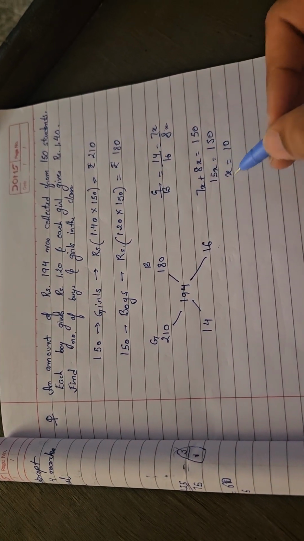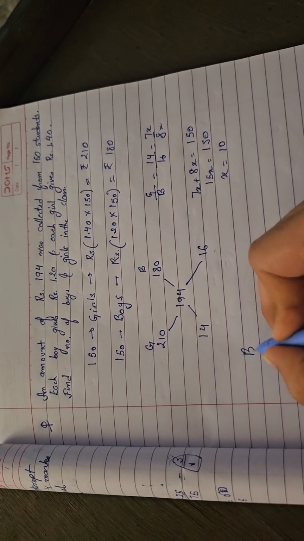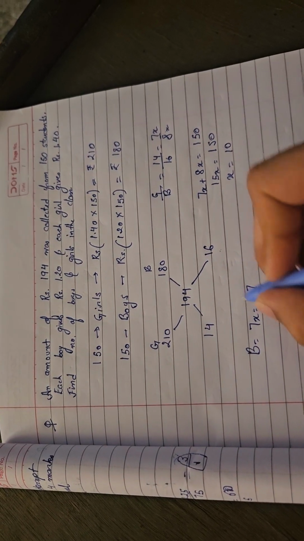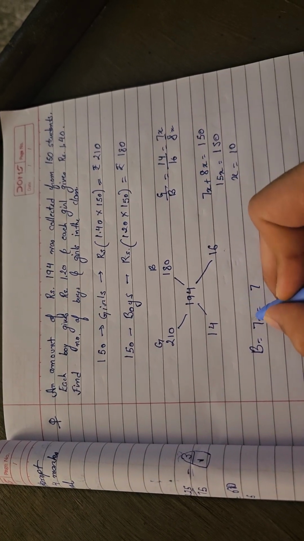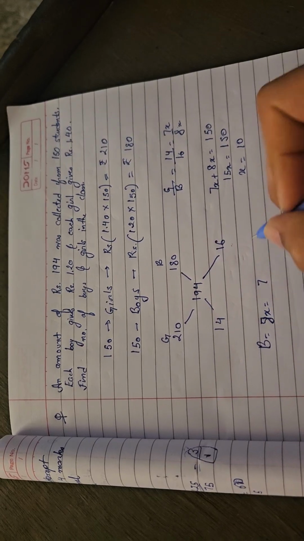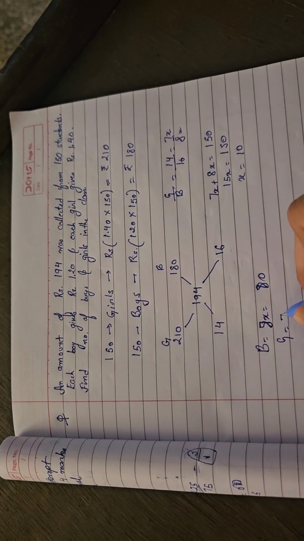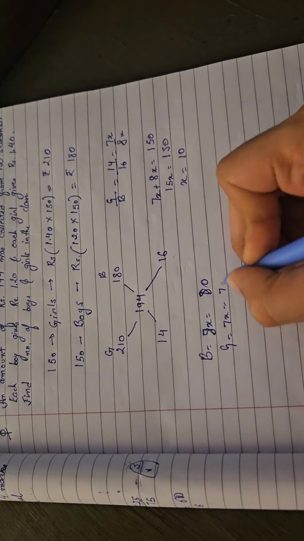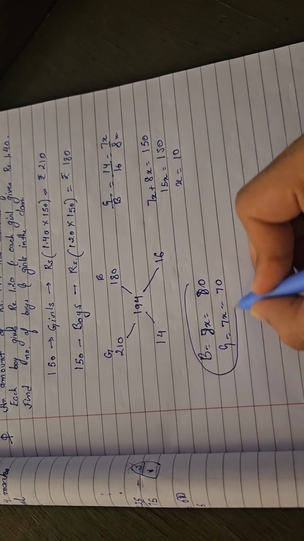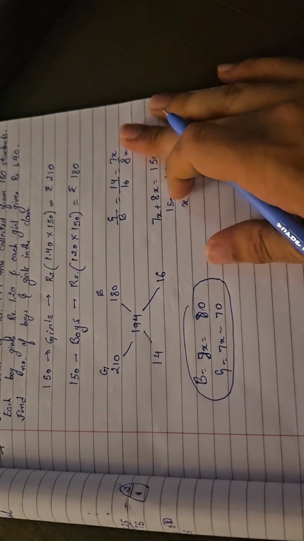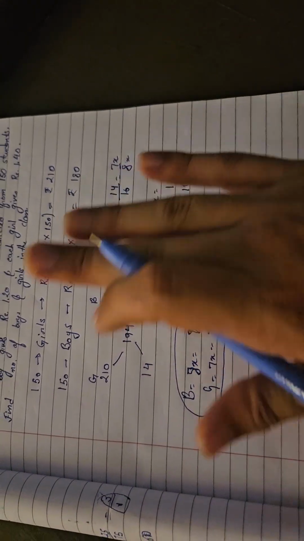So that multiplying factor is 10. So I get the number of boys to be 8 into 10, which is 80, and girls to be 7 into 10, which is 70. So using this technique, I have solved this problem in just seconds. I hope you were able to understand this solution.